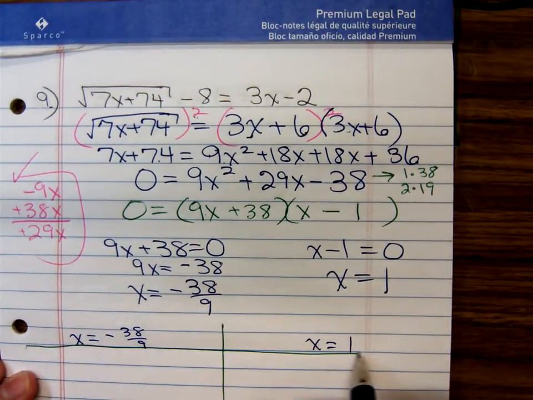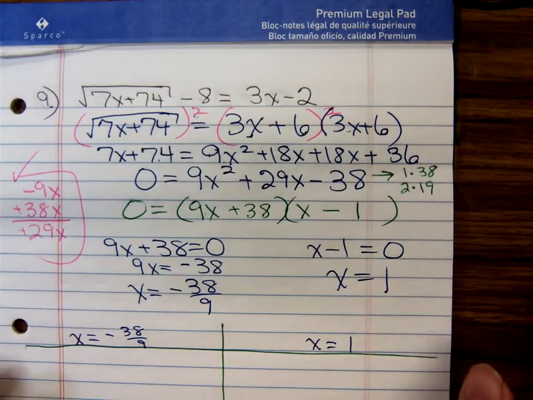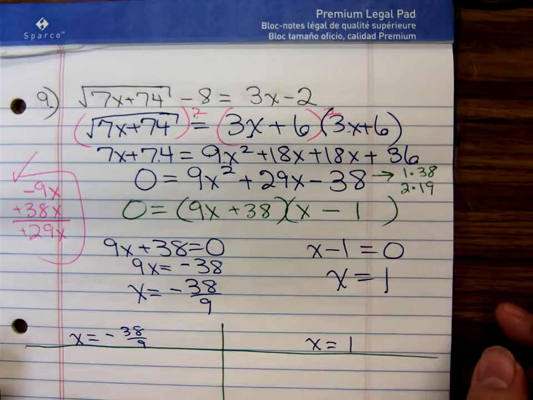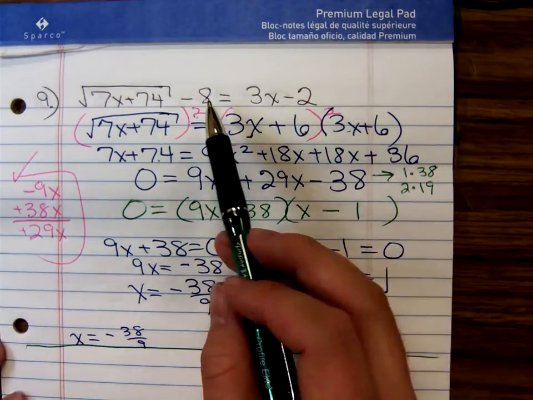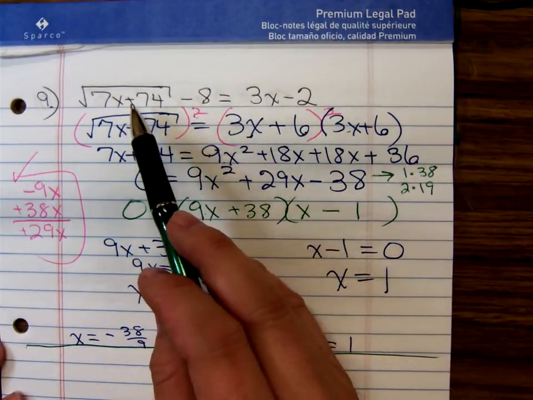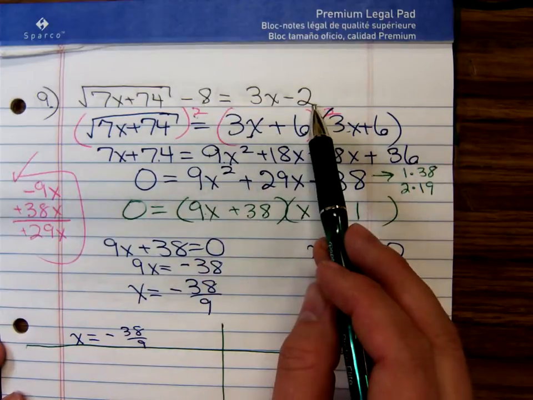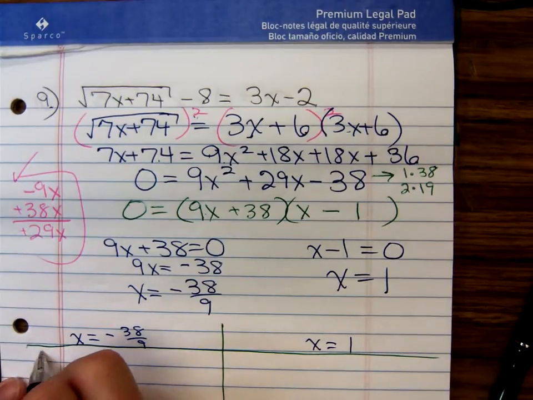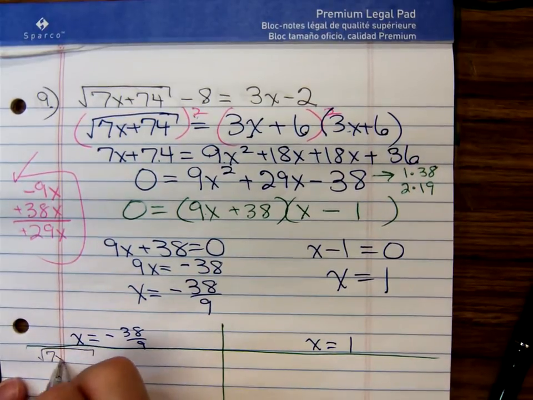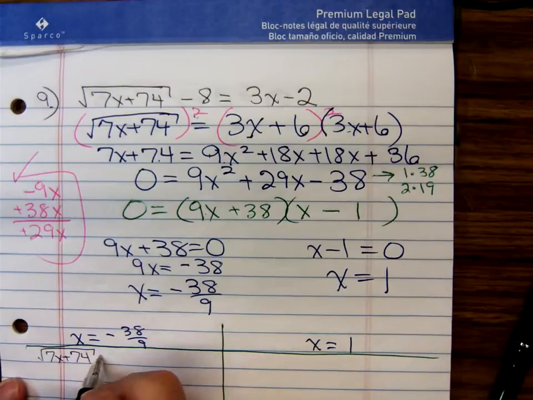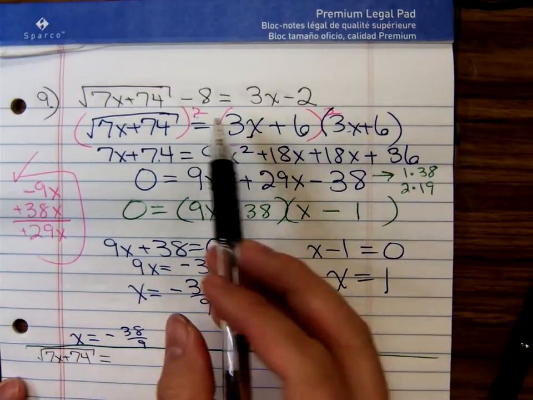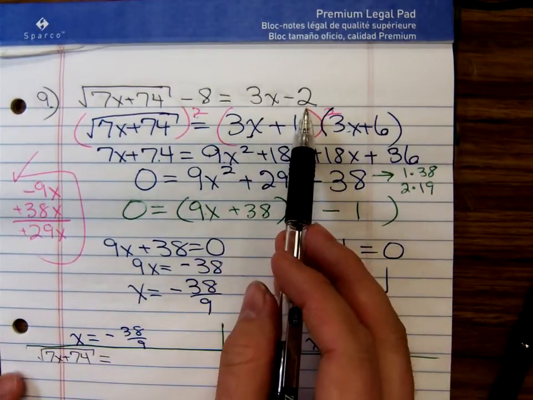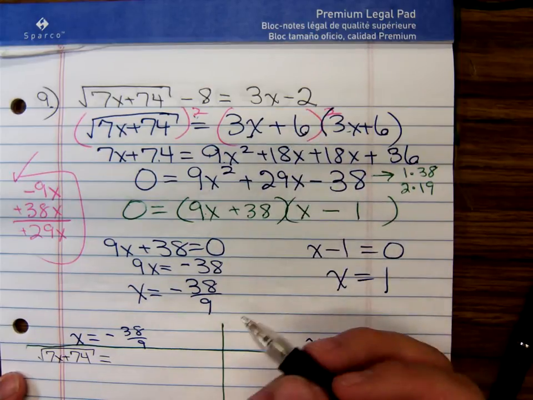Here's something that you can do when you're checking your work. You have to plug into the equation with the radical, but you don't have to use the original equation. You can use the one once you move that 8 over to the right, and that's actually easier. You'll see what I mean. We had the square root of 7x plus 74 equals, what do we have over here? Adding that 8, that gave us a 3x plus 6.